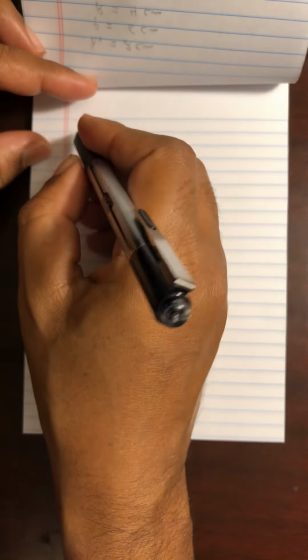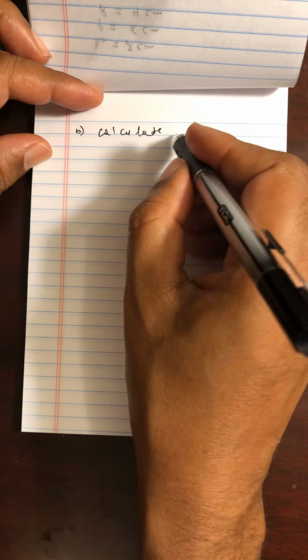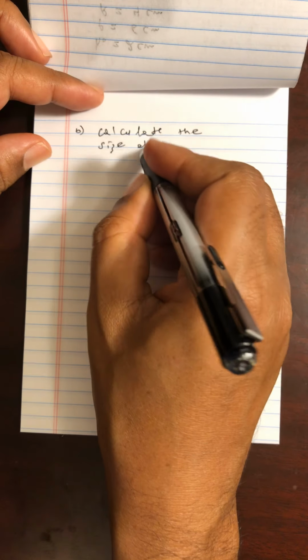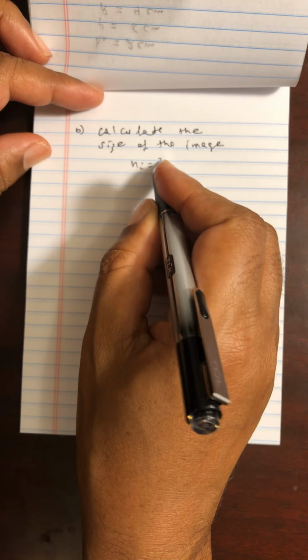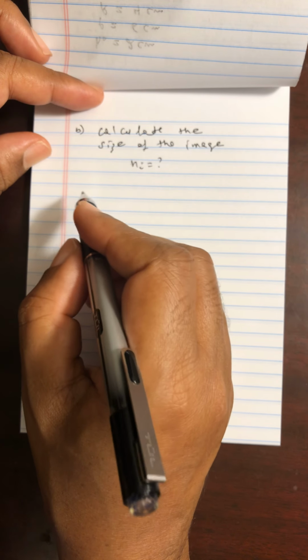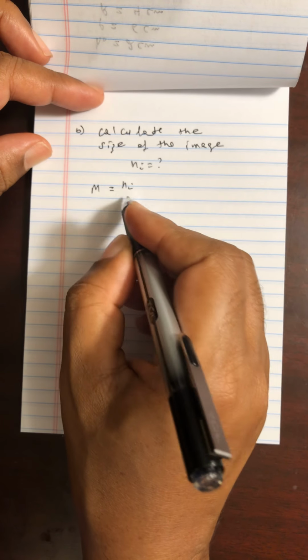Let's say B, calculate the size of the image. Okay, so you want to calculate HI. And the formula relating size of image and size of object is magnification equals the size of image divided by the size of the object.